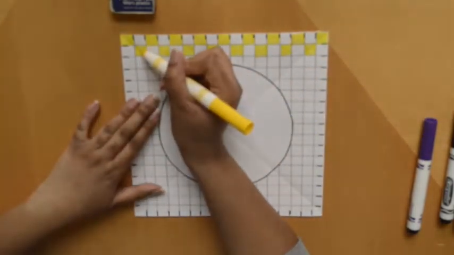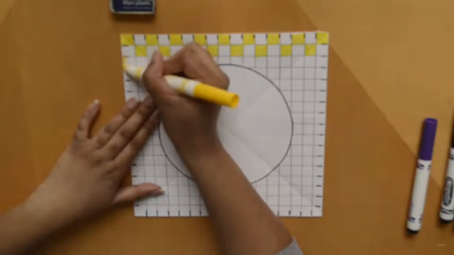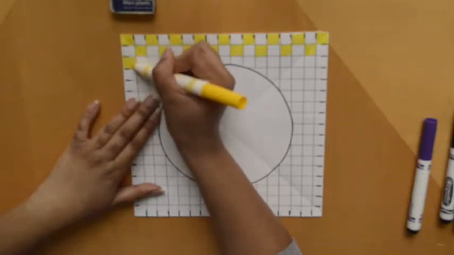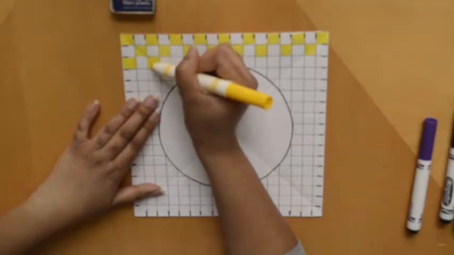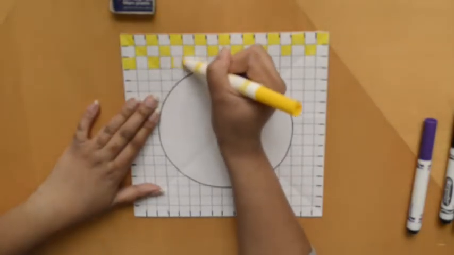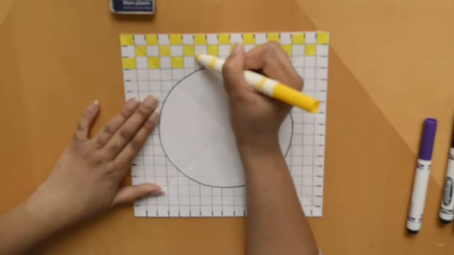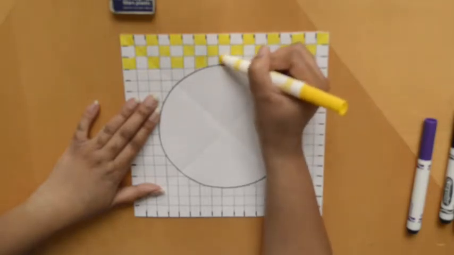I'm going to drop back down. I need to start with yellow again, because my second row I did not start with yellow. So this row I did start with yellow, and then I'm going to keep alternating my colors.